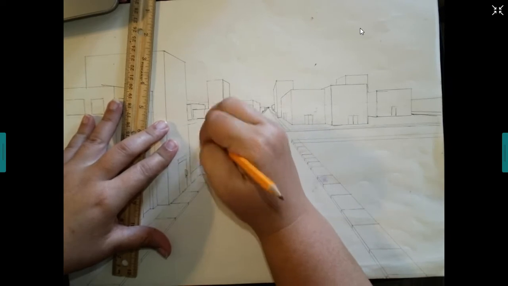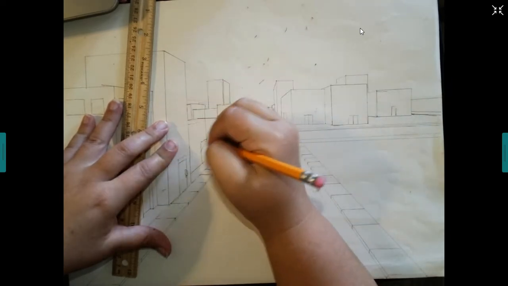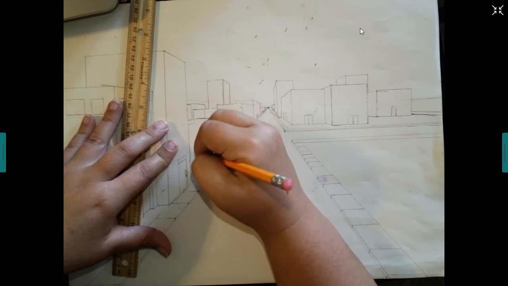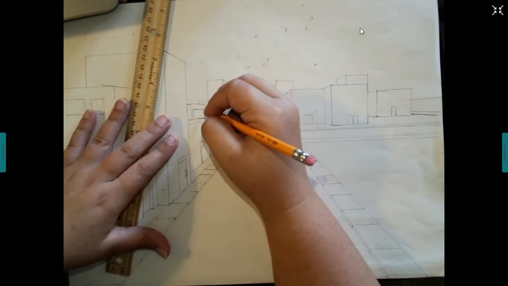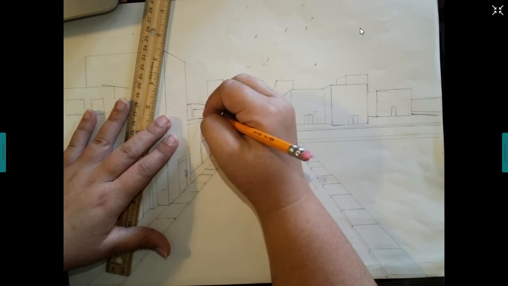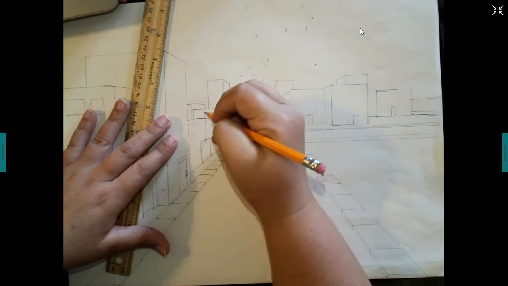And actually, I'm going to go ahead and erase one of these doors. Instead of having a double door, I'll just have this one. And this line, I'm going to stop it right there. This line is going to help me with my facade.